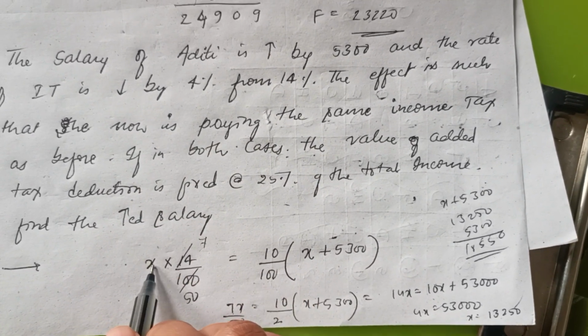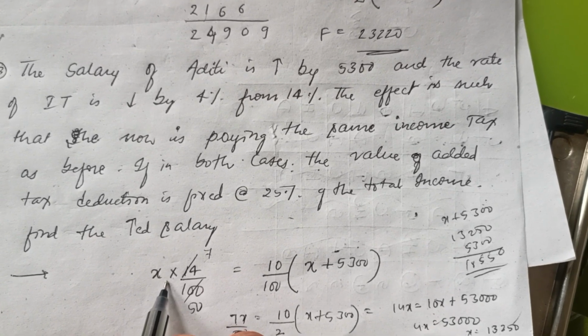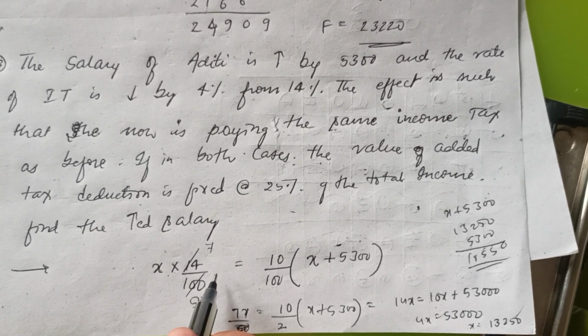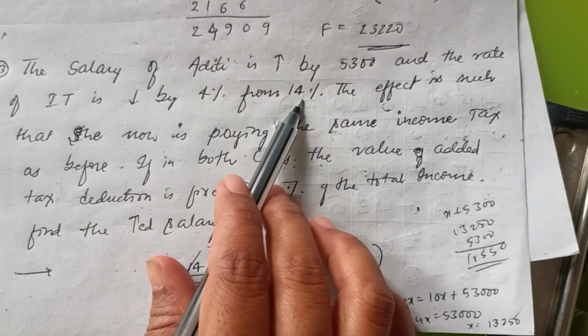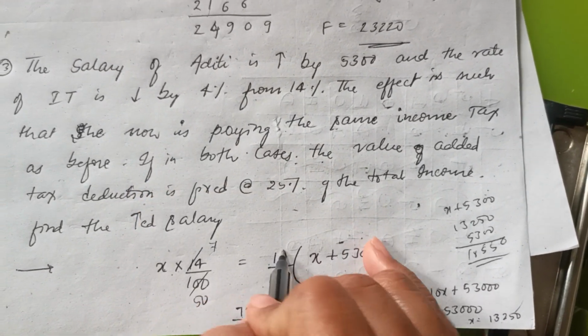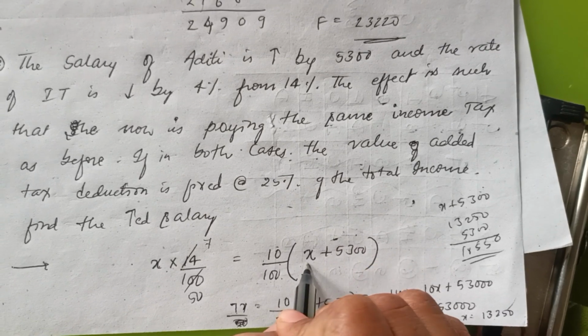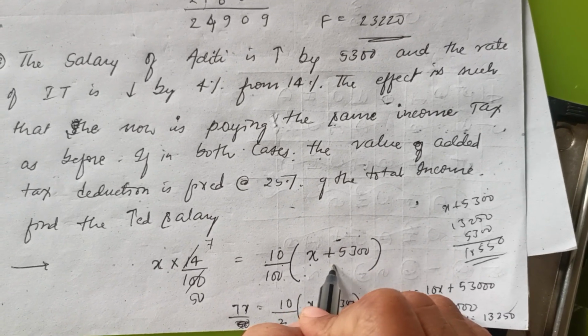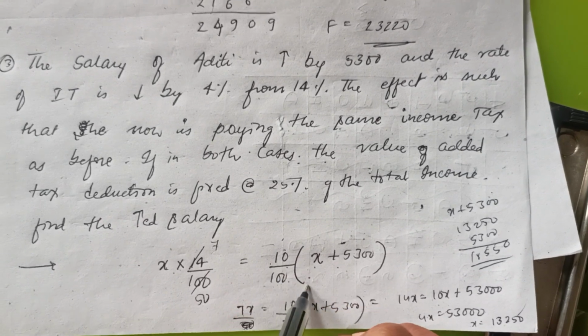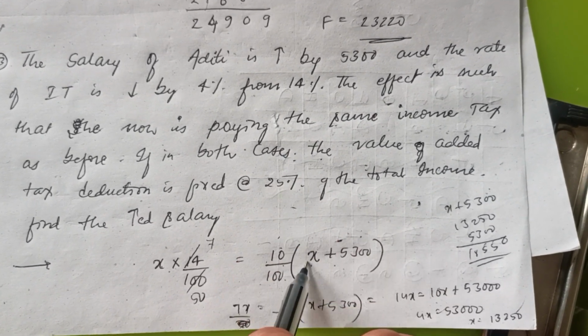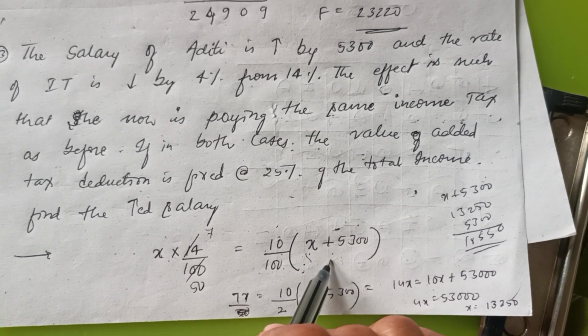So I can write it as x into 14% of 100, which will be equal to, since this got reduced by 4%, meaning 14 minus 4 is 10%, 10 by 100 into x plus 5,300, because the deducted income tax is applicable on the increased salary, meaning x plus 5,300.